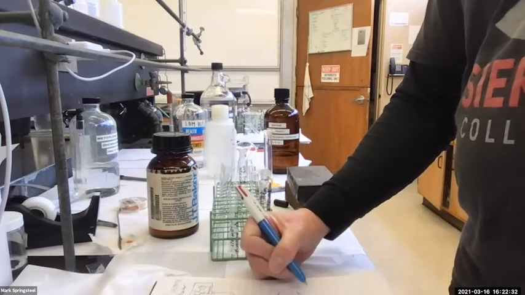Would you be able to tilt your computer camera just a little bit down? Sorry about that, yeah. Actually, no, never mind.